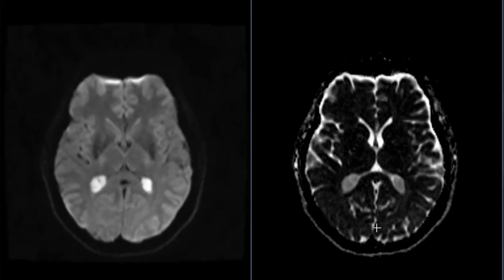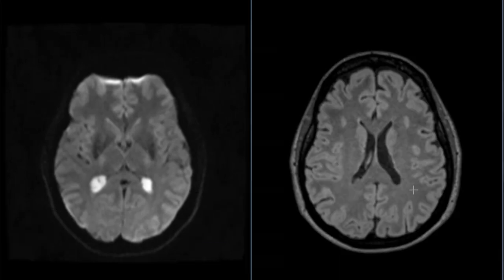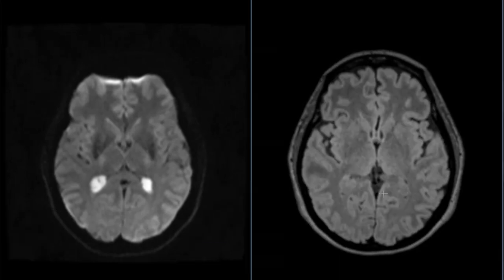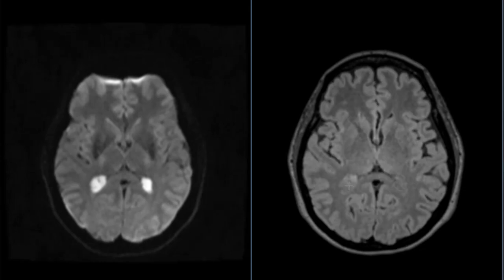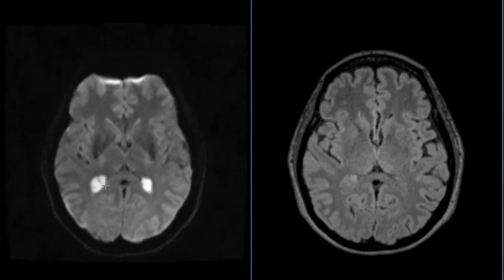Now for those radiologists watching, this is the ADC map. We see that this is low in signal on this ADC map, and on the diffusion sequence it's hyperintense. Also on the FLAIR sequence, they are variable, but in this patient it is almost iso-intense to the normal brain. So, an example of benign bilateral choroid plexus xanthogranulomas.